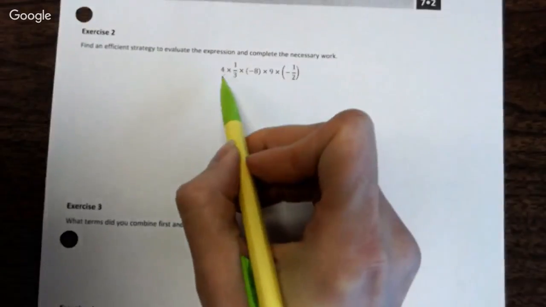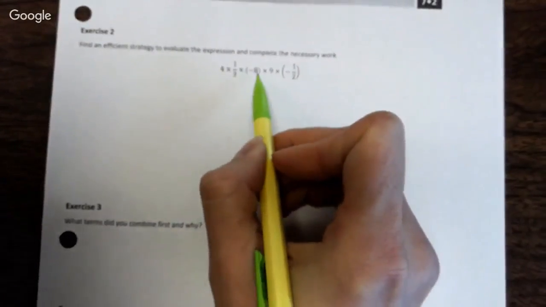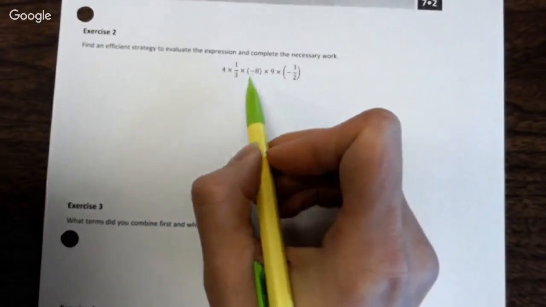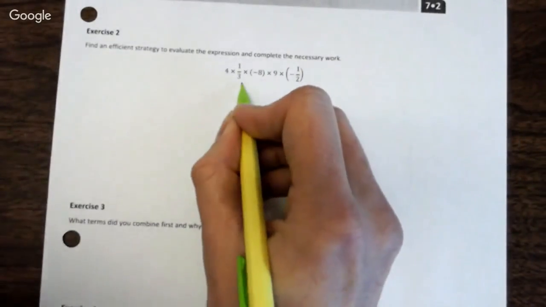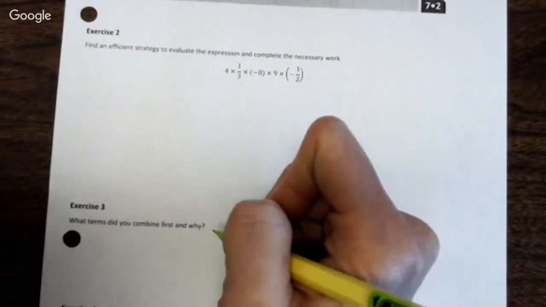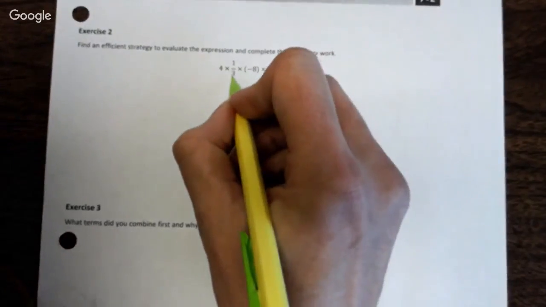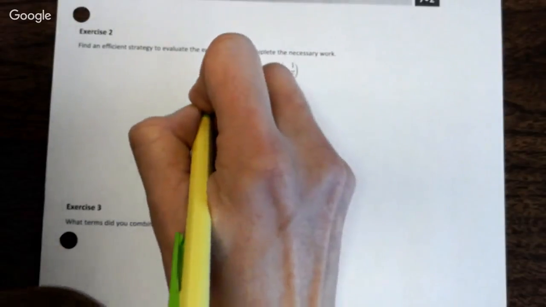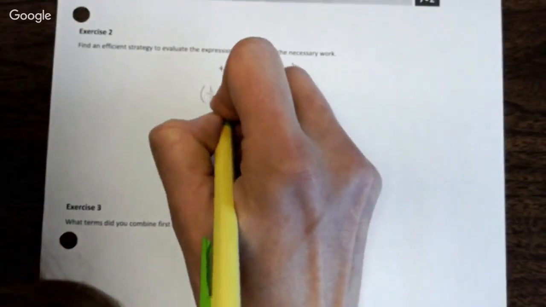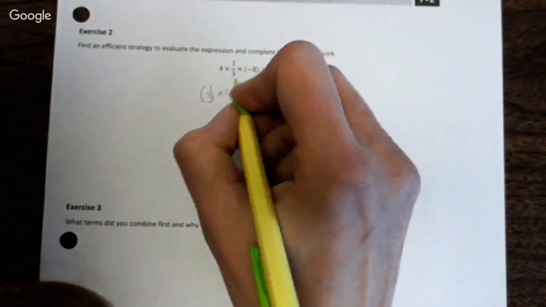Now we could go using order of operations, the first two, then that with the second number, the third number, and so on. Or we can group these fractions with one of the whole numbers where we can cancel them out. So if you look at the denominator, it's 3. 3 goes into 9. So I'm going to group 1/3 times 9 together.